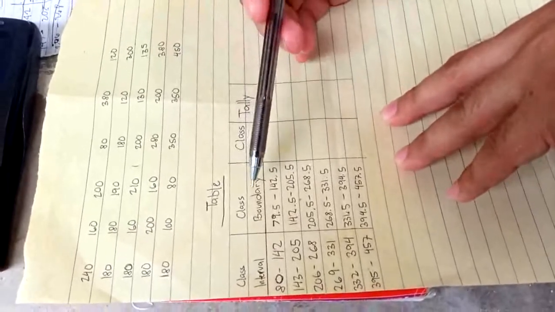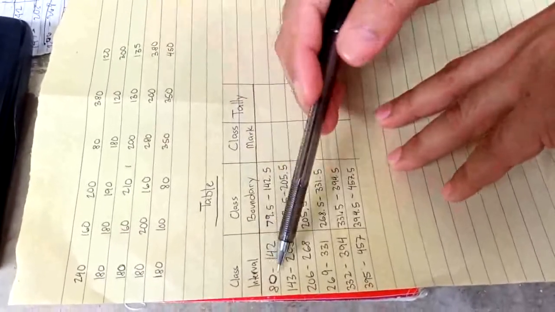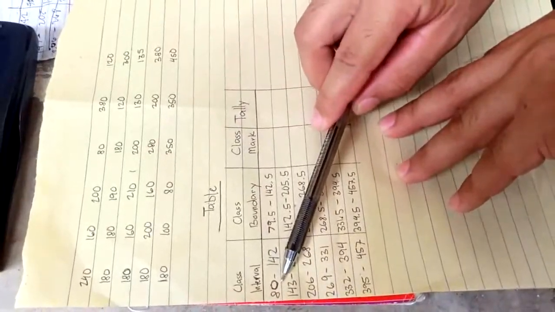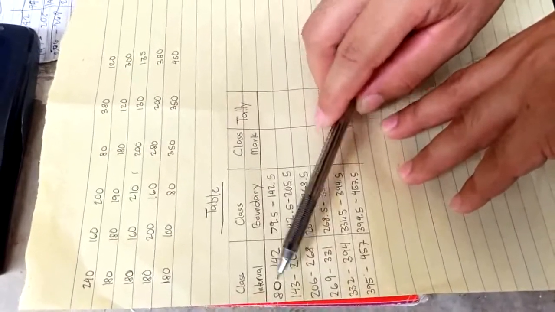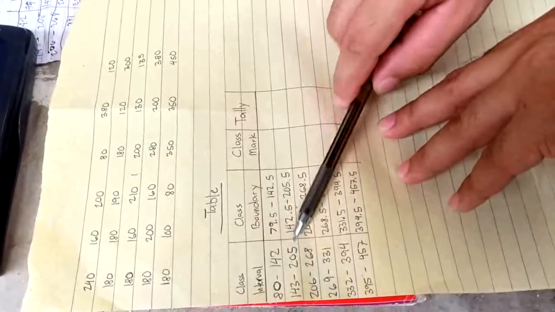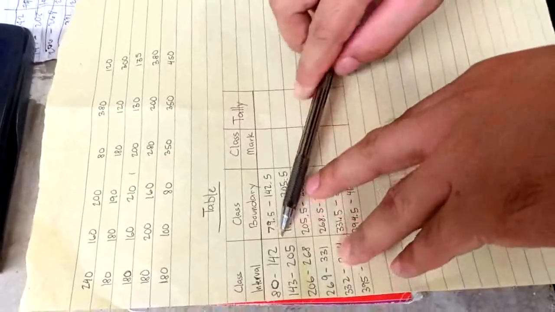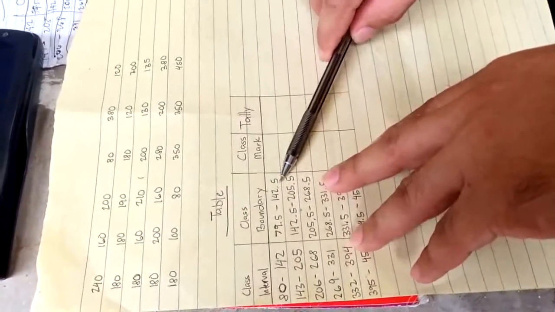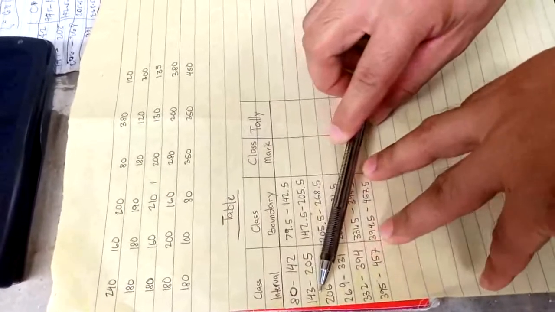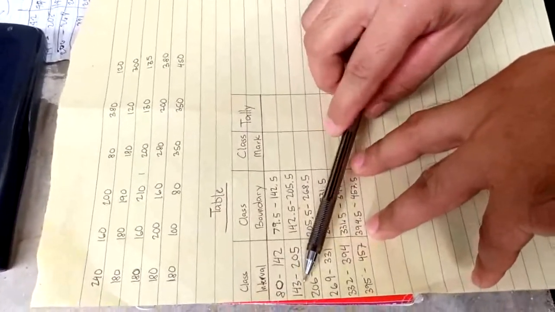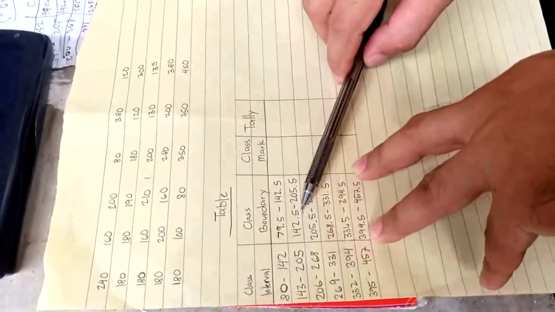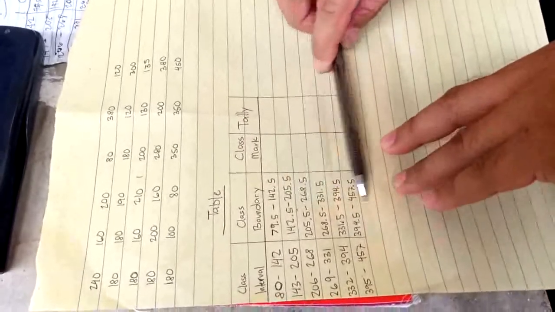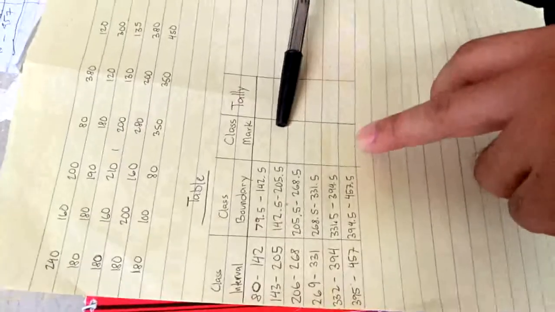Let's proceed to the class boundary. In class boundary, we just base on the data of the class interval. On the left side, we subtract 0.5 so that it becomes 79.5, and on the right side, we add 0.5 so that it becomes 142.5. The same process: we subtract 0.5 so that it becomes 142.5, and on the right side add 0.5 so that it becomes 205.5. And so on.